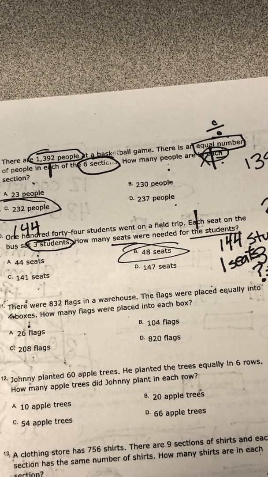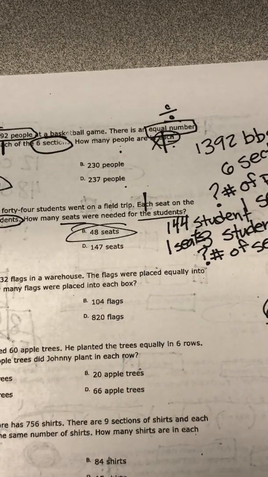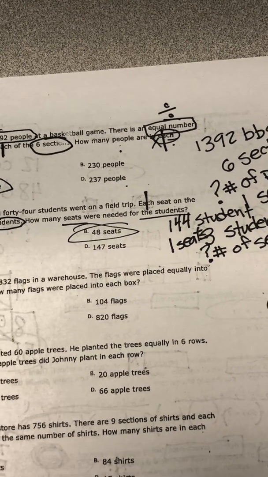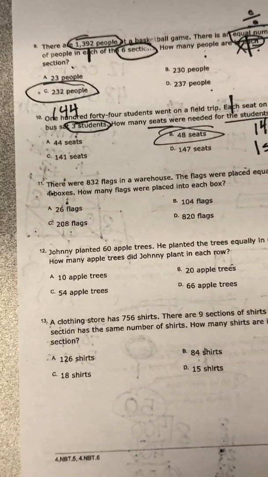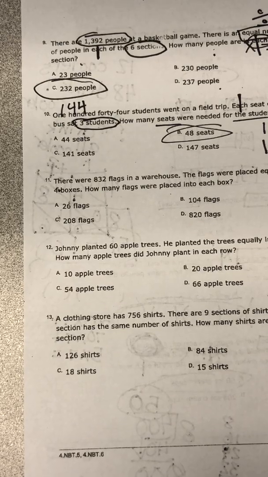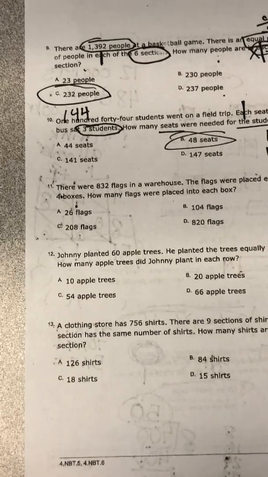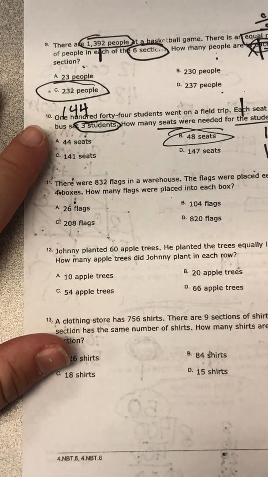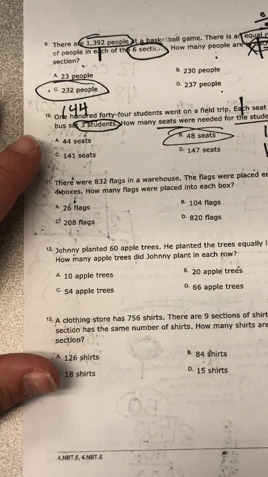Yeah. Now, these last five were all ones from that worksheet that y'all did. They're the exact same question. What worksheet? The division worksheet that was on Teacher Made. Oh, that. Yeah, all right. So there are 832 flags in a warehouse. The flags were placed equally into 4 boxes. How many flags were placed in each box?